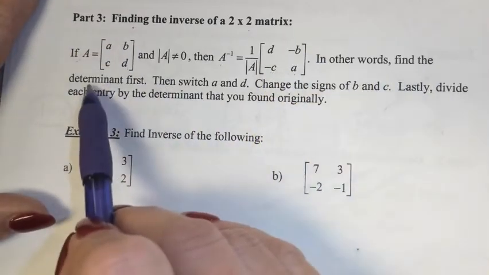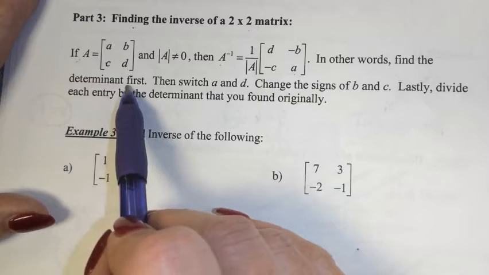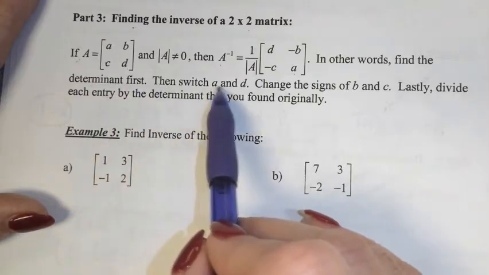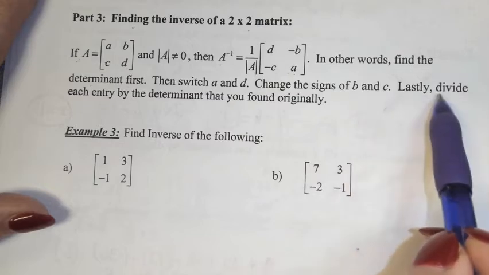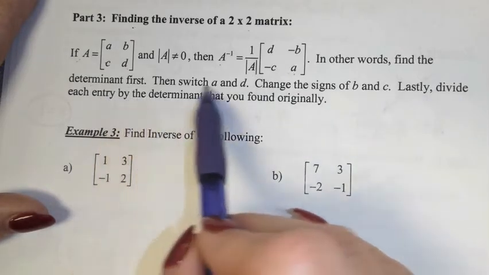So in other words, we're going to find the determinant first. Then we're going to switch the location of a and d. Then we're going to change the signs on b and c. Lastly, we're going to divide each entry by the determinant.